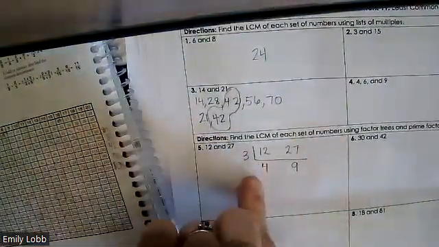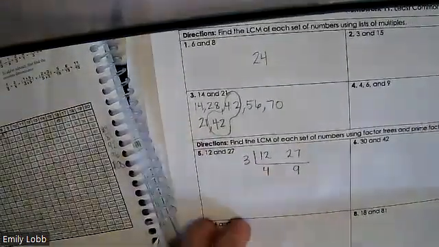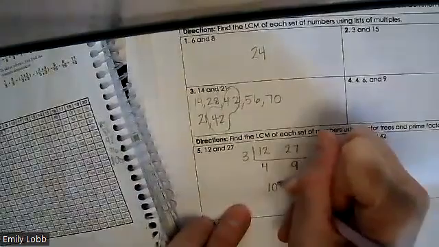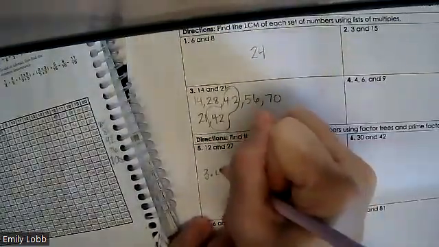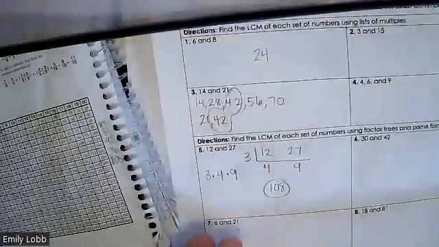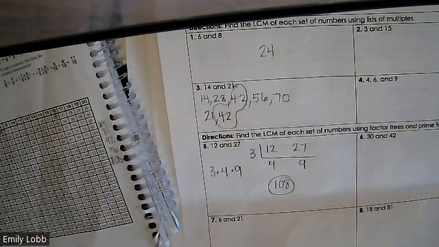So 3 times 4 is 12, times 9 is 108. 3 times 4 times 9. That was a lot easier than adding up. All right, so how do you reverse that for greatest common factor is what I want to know.